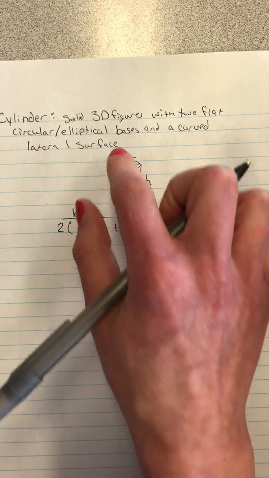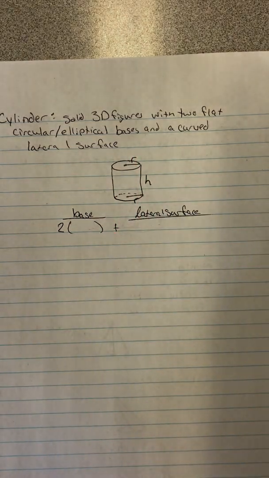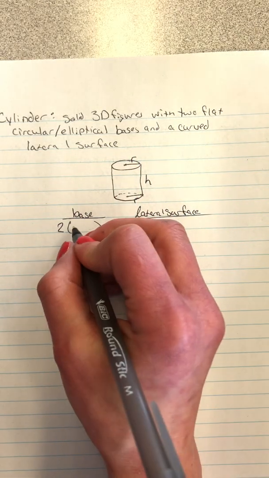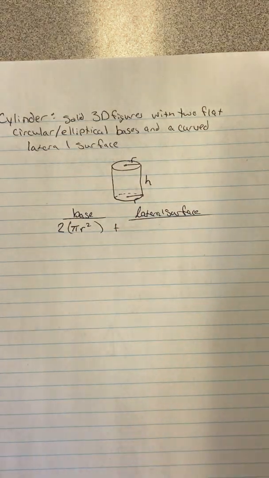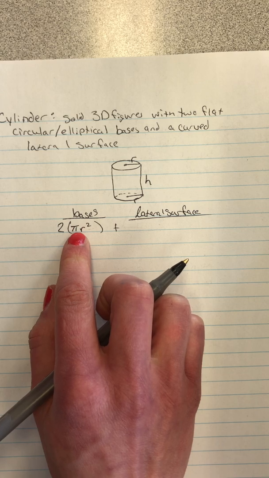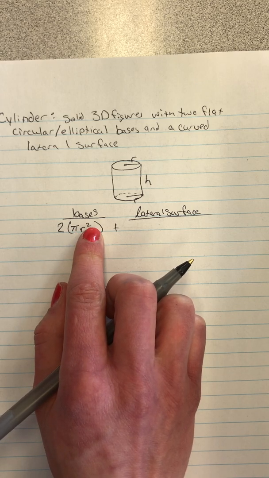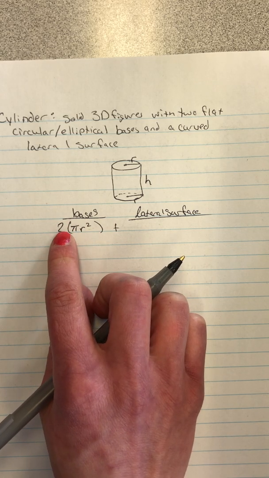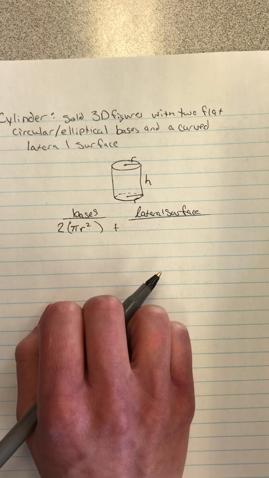We have 2 circles, so we need to find the area of a circle. Well, the area of a circle is pi times the radius squared. So for our 2 bases, we know it's going to be pi r squared for 1 base, and we have 2 of them, so we're going to put 2 in front. So 2 pi r squared.